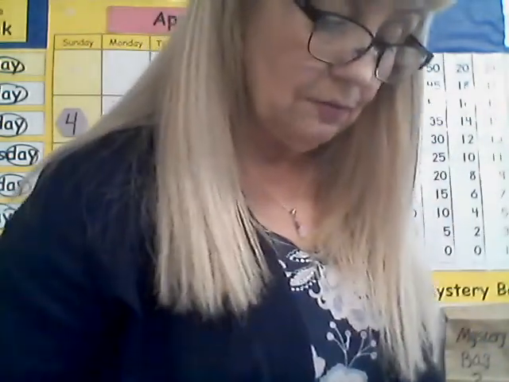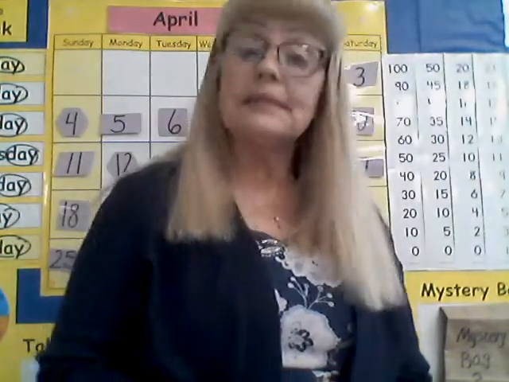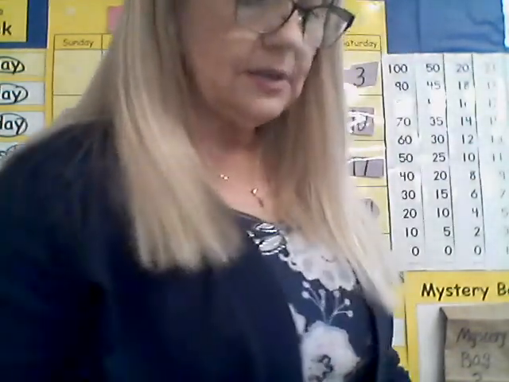So we're going to start off with our tens, with our dimes, because those are valued more. Okay, so here we go. 10, changing coins.